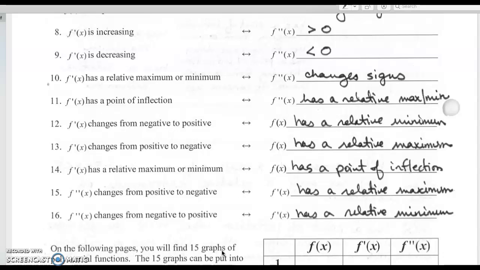13 is the opposite. Number 14, if the first derivative has a relative max or min, then the function has a point of inflection. If the second derivative changes from positive to negative, then the first derivative has a relative max. And if the second derivative changes from negative to positive, then the first derivative has a relative min.